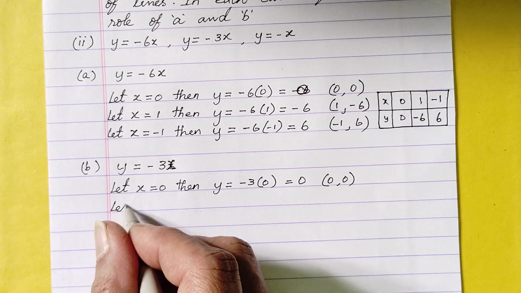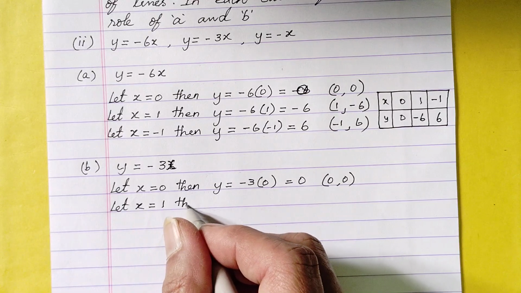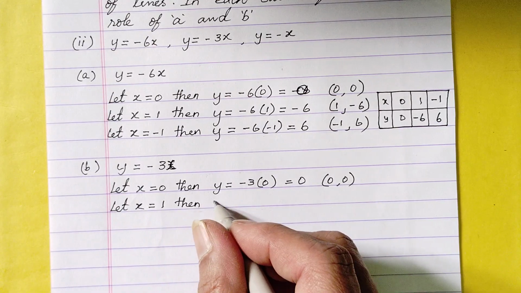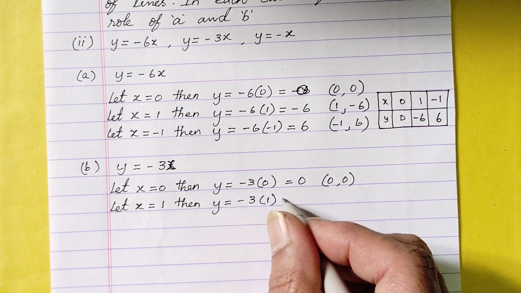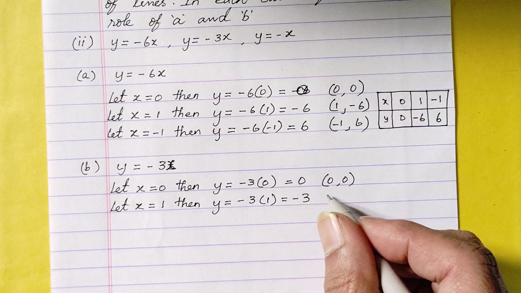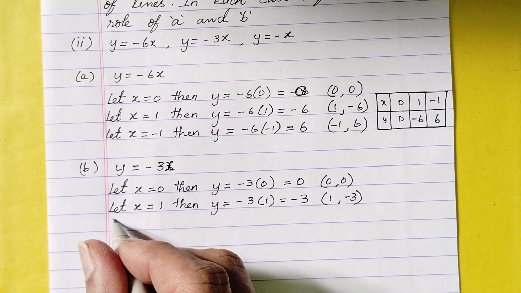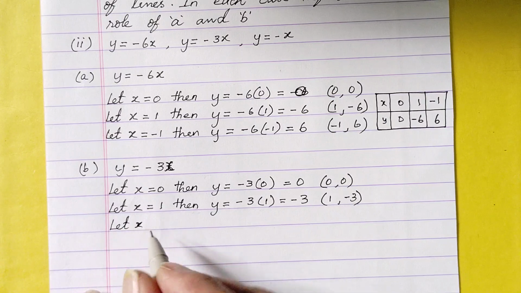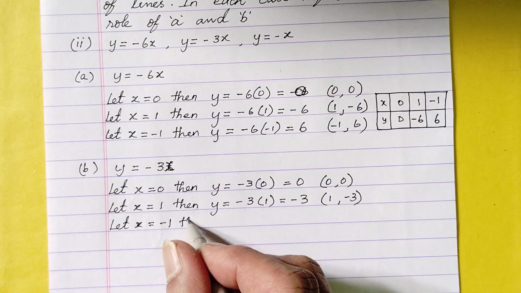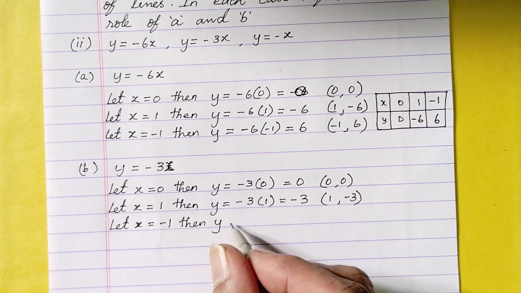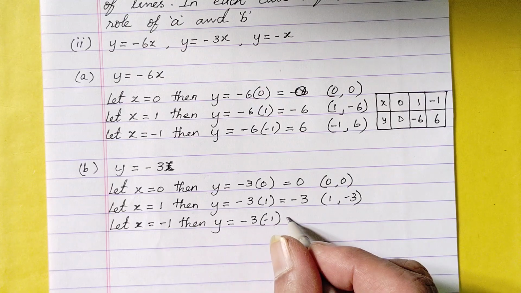Let x be equal to 1, then y will be equal to minus 3 into 1, that is minus 3. So 1, minus 3. Let x is equal to minus 1, then y will be equal to minus 3 into minus 1, that's equal to plus 3.